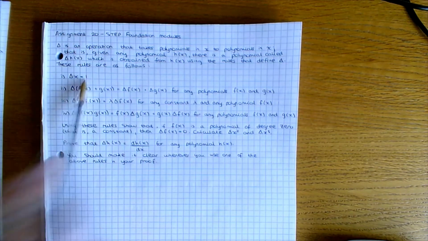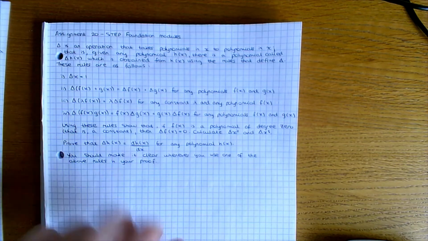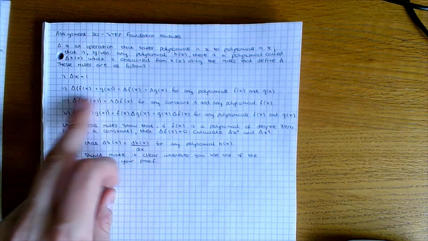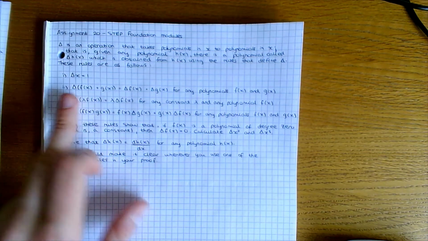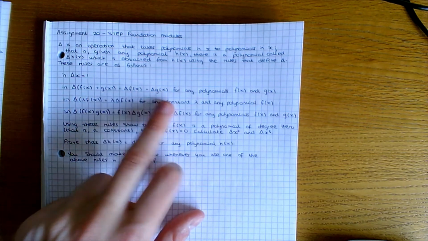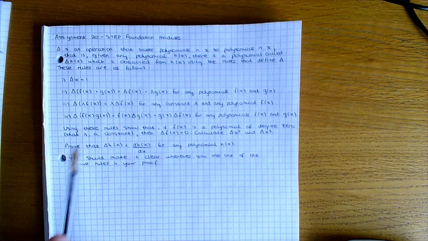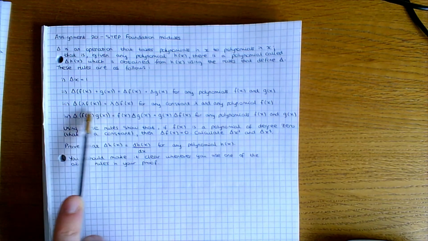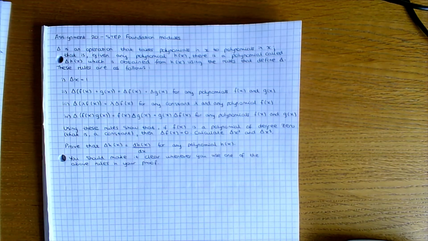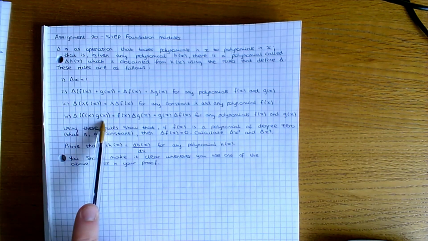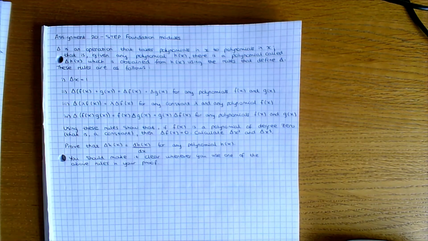The first rule is that delta of x is always equal to 1. That's how it's defined. There's this nice summation property. If you take the sum of the functions, then apply the operator, it is the same as taking the operator of the functions individually and then adding them together. We have a similar idea here, but with a constant, so you can take constants out of the operator. And likewise, there's a rule here for the product of 2 polynomials in terms of this delta.